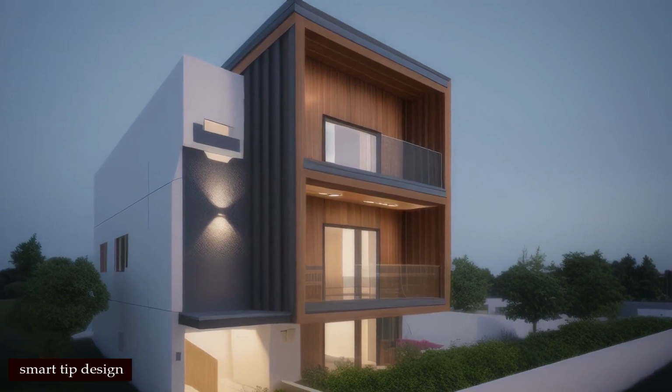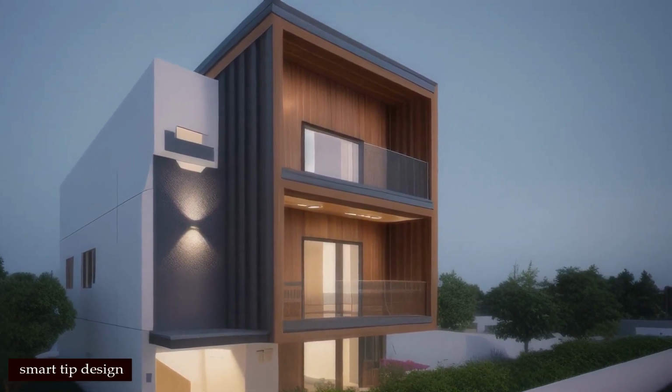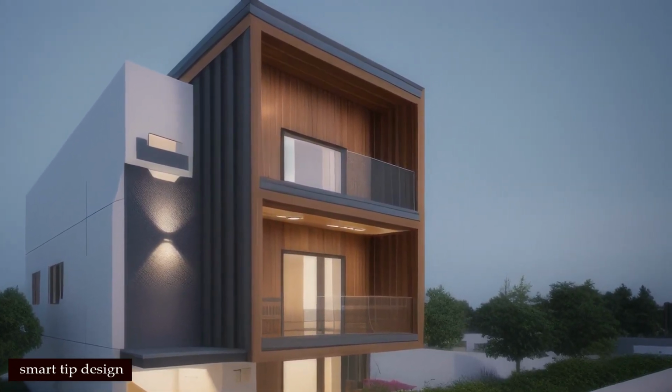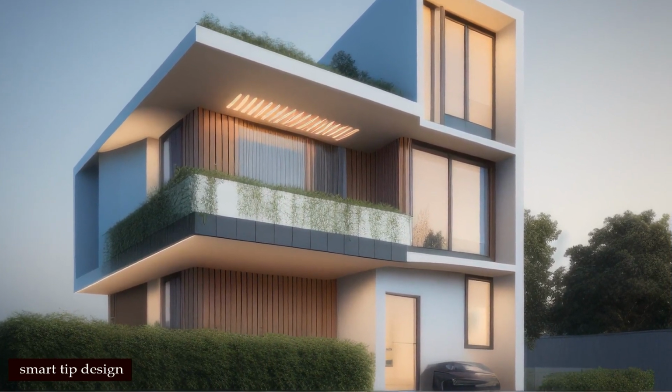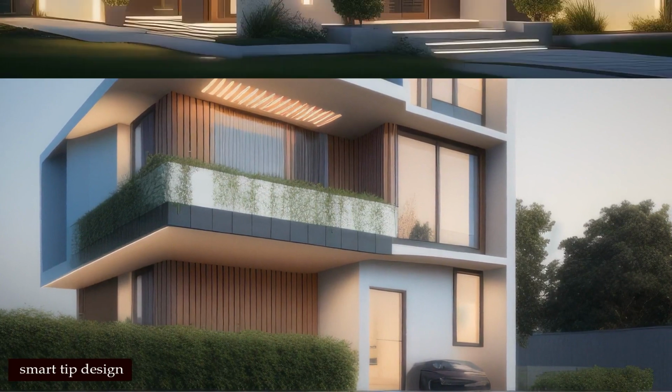Traditional. Traditional houses are inspired by historical architectural styles and often feature classic elements such as pitched roofs, dormer windows, and detailed molding. They exude a warm and timeless charm.